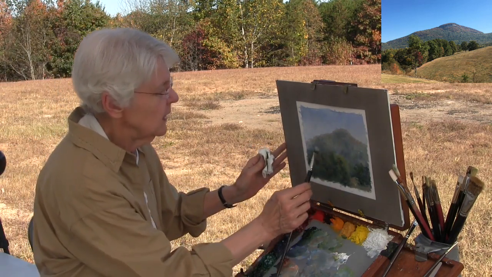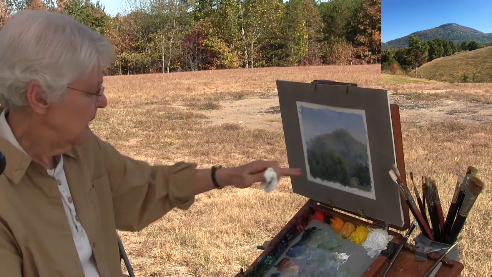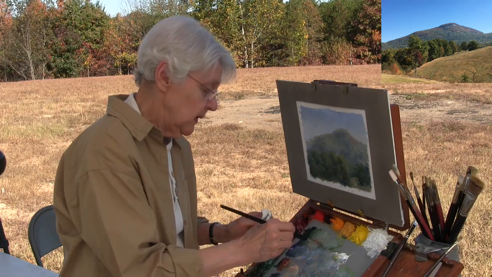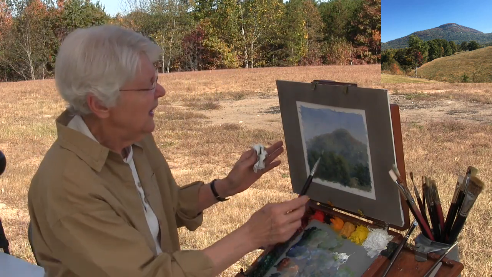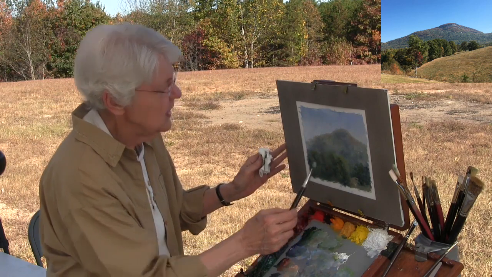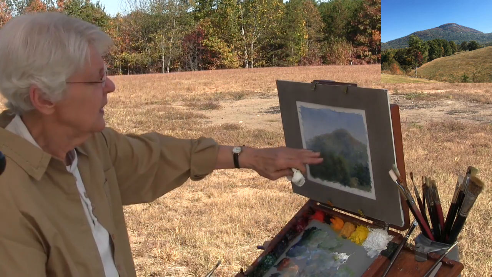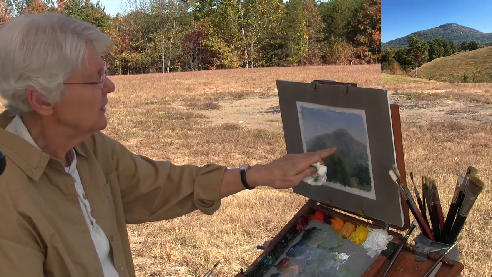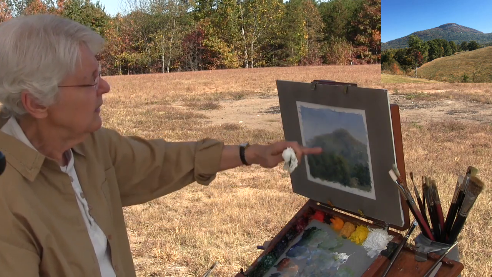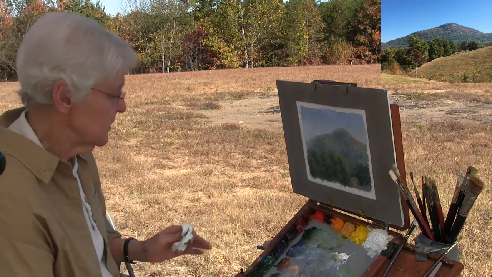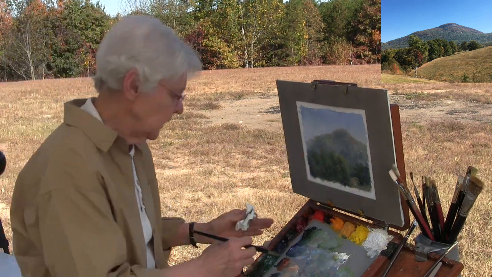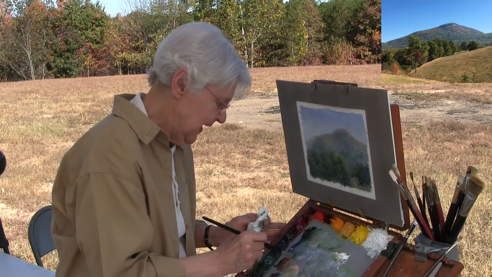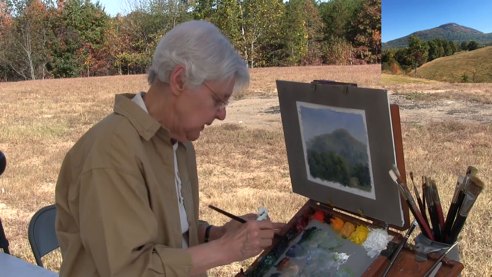Now what I'm seeing is that there's a stronger contrast behind that mountain than I initially read. When I was first doing these frontal trees, I read the value contrast as being pretty much the same. I'm beginning to see things happen back there, that things have changed a little bit. So that's gotten a little darker back there. And let's do that. See, that's what I mean by chasing light.